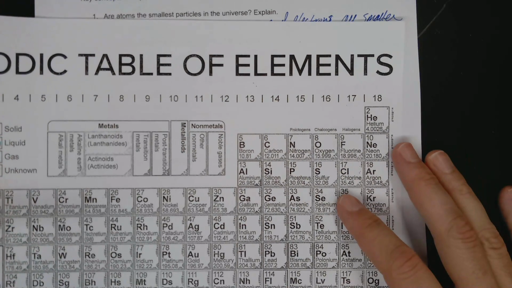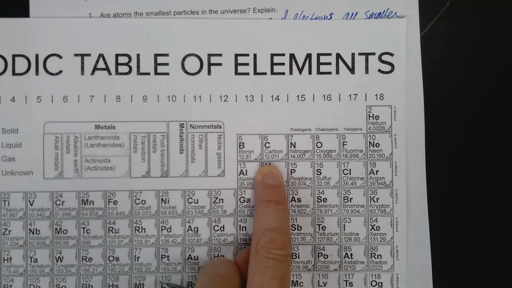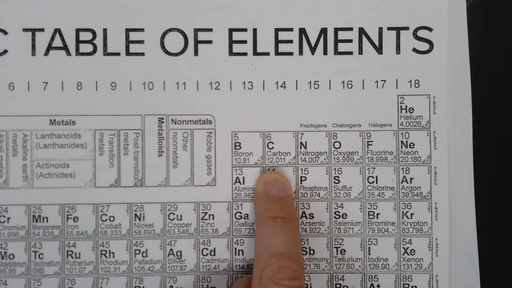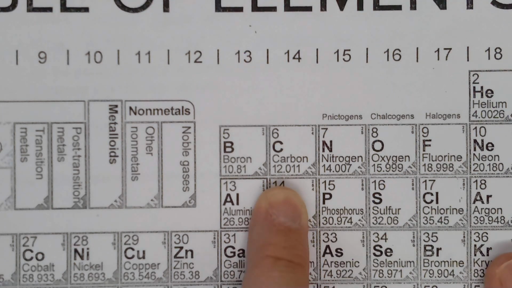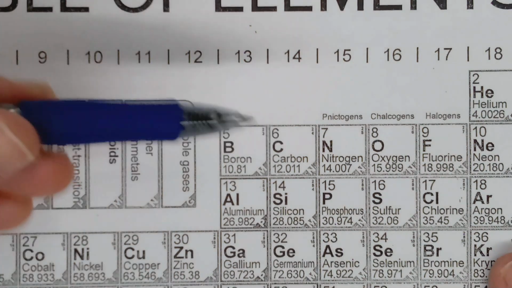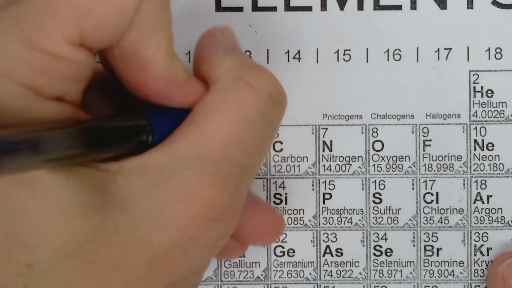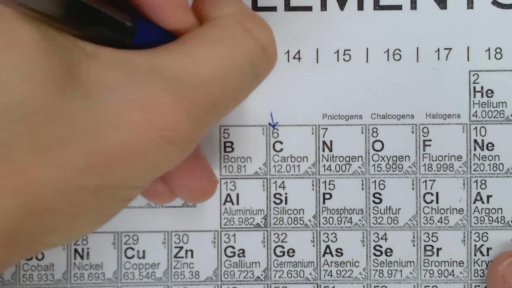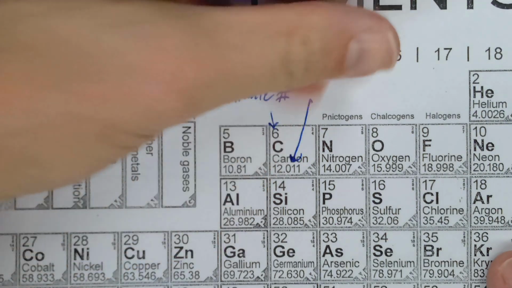Okay, so what we're going to do is we're going to look at a carbon atom. I'm going to try zooming in. Okay, so there are two big pieces of information that you should be able to use. The 6 right here, this number in the upper left-hand corner, is the atomic number. And this number down here is the atomic mass.